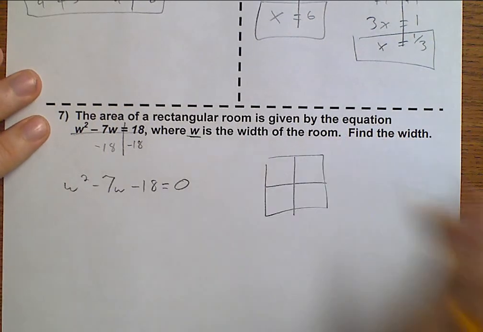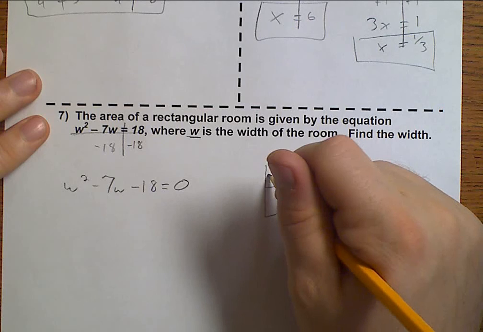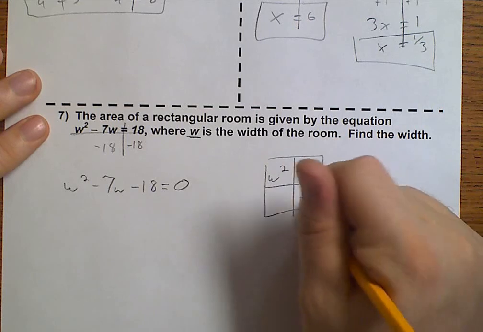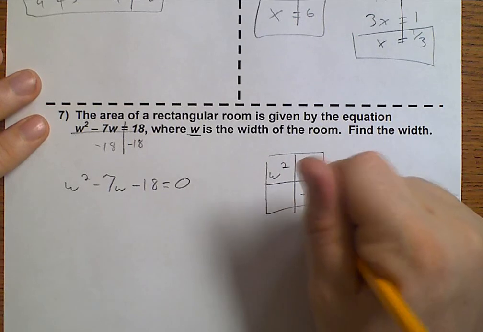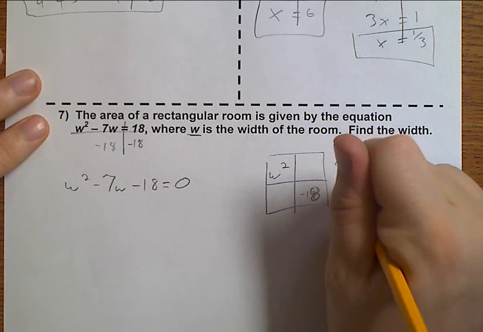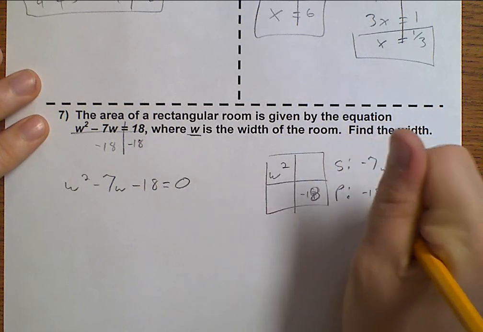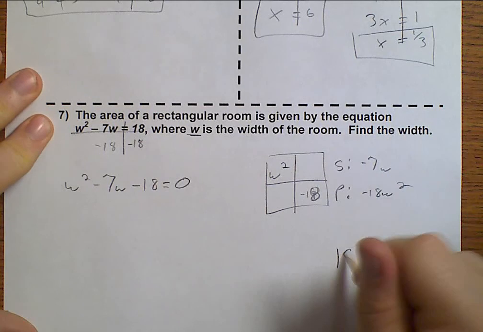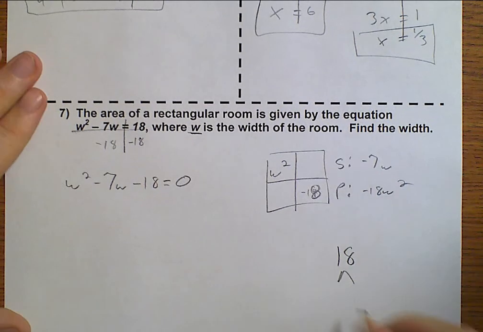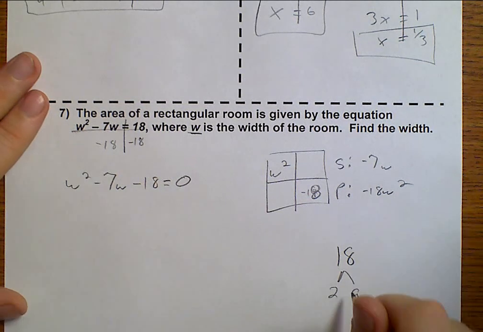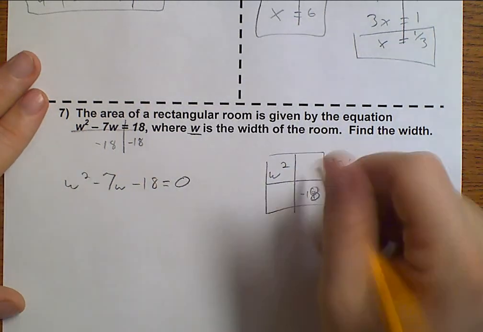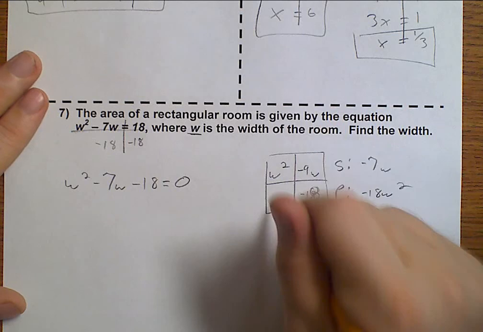From here we box method. W squared, negative 18, sum of negative 7w, product of negative 18w squared. We break down our 18, 2 and 9, with the 9 being negative and the 2 being positive. Negative 9w, 2w.